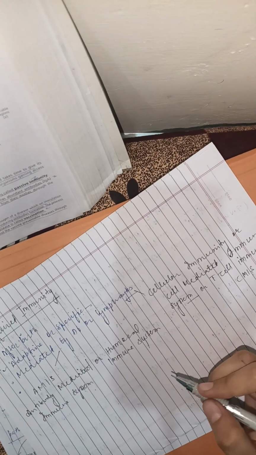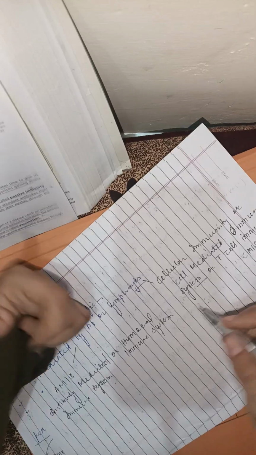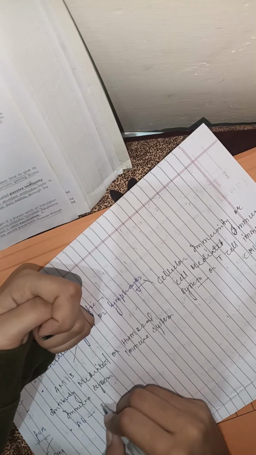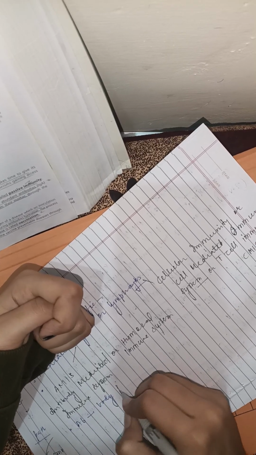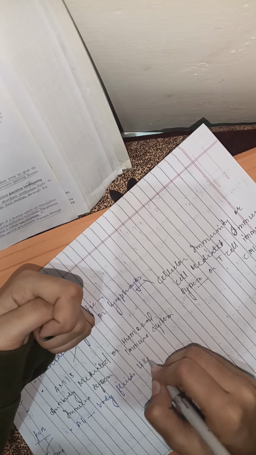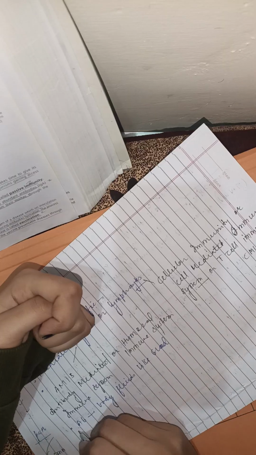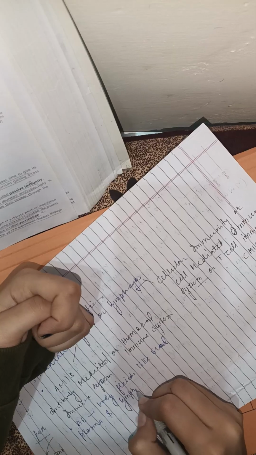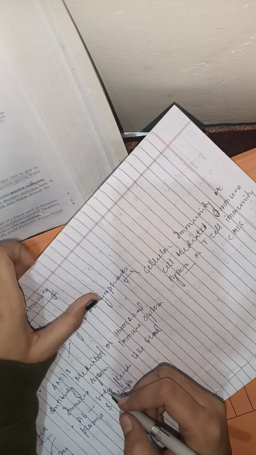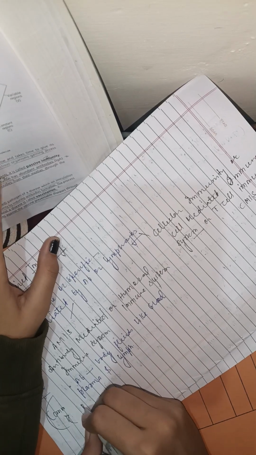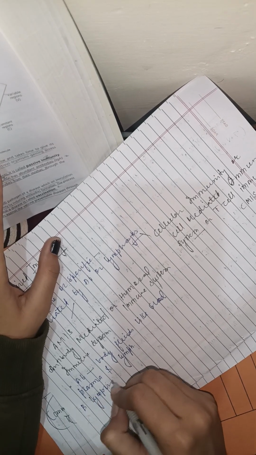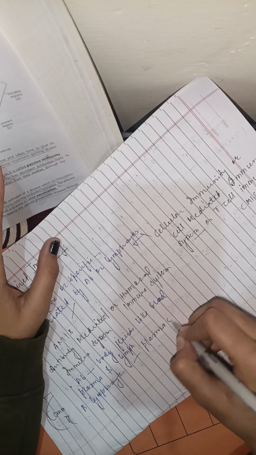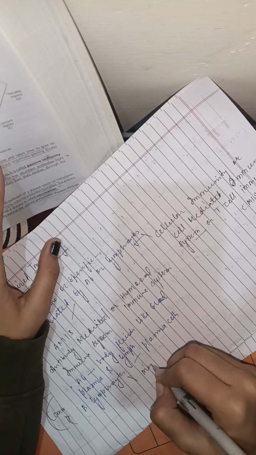The humoral immune system consists of antibodies that circulate in body fluids like blood, plasma, and lymph. Then we have B lymphocytes, which give rise to plasma cells and memory B cells.